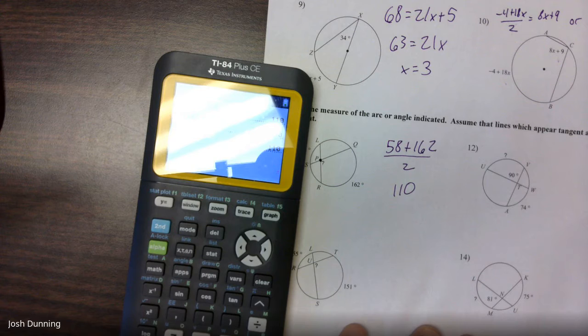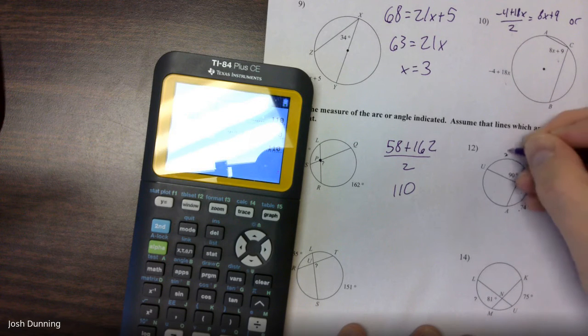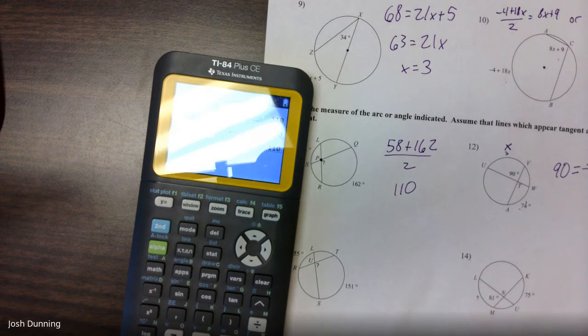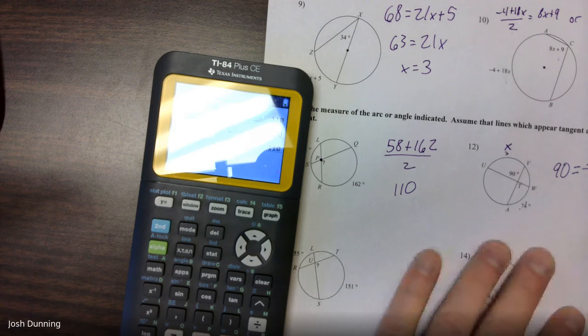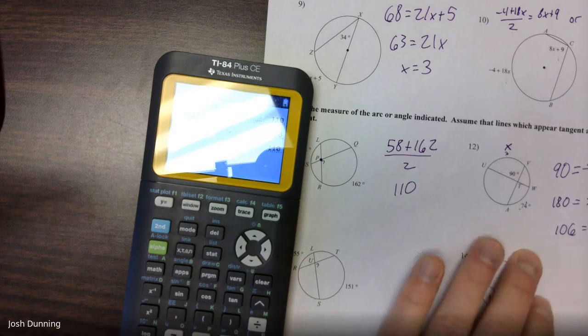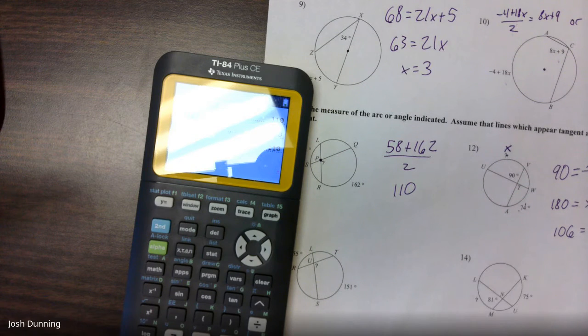Oh, this one's weird. This time we're missing an arc, but just remember the formula. The angle equals, you add those. This is a question mark, so I'll use x. X plus, because we add, all over 2. So we can multiply both sides by 2. Then minus 74. 106.